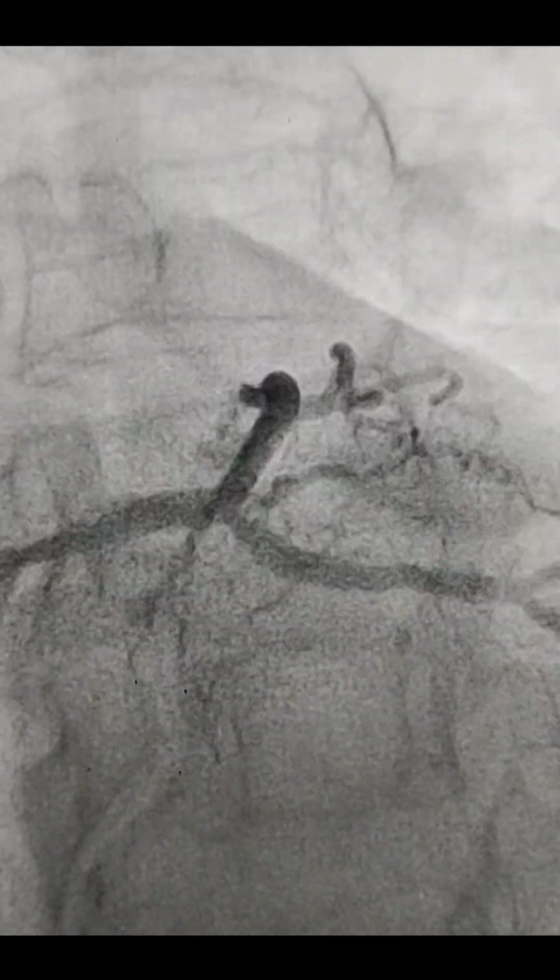So this was a PTCA to RCA, infarct-related artery, and then LAD with a complete revascularization in this 65 years old inferior wall ST elevation MI patient. The patient was stable, shifted to ICU.